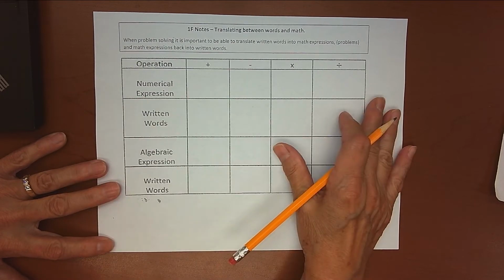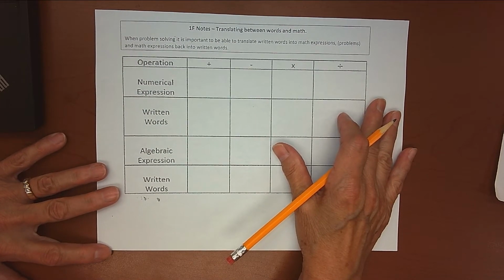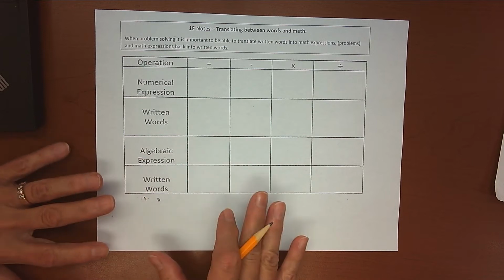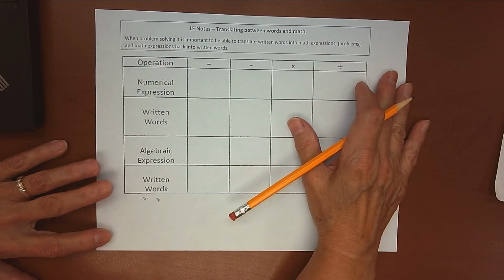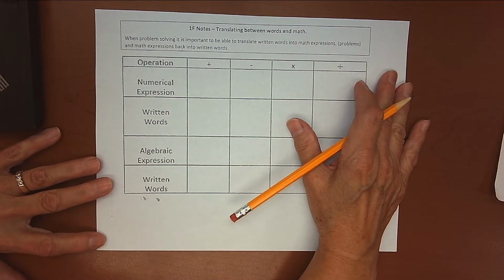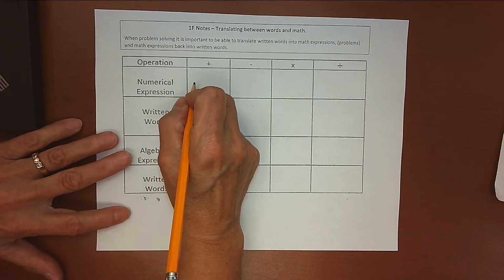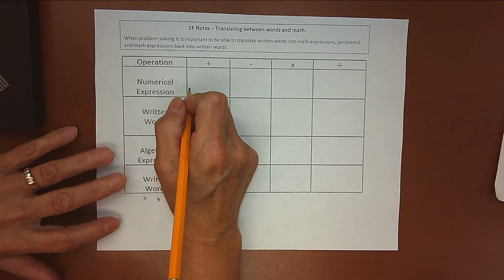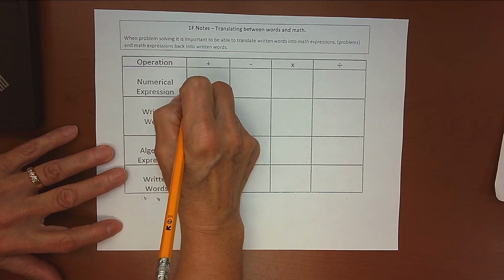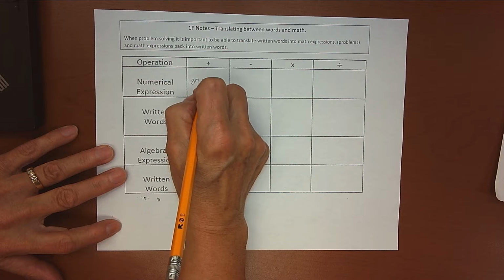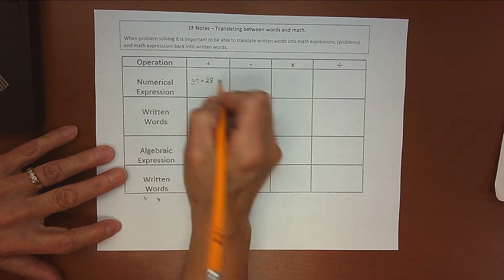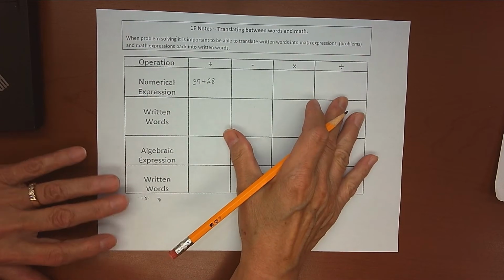My page looks a little bit bigger than yours because I just wanted to be able to write and you be able to see them. But this is the front side of your notes over 1F. So let's get right into this. A numerical expression is a math problem with numbers that doesn't have an equal sign. An expression doesn't have an equal sign, so no equal sign.